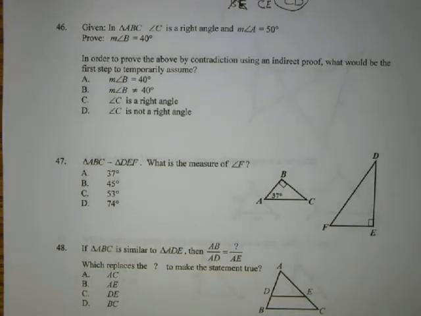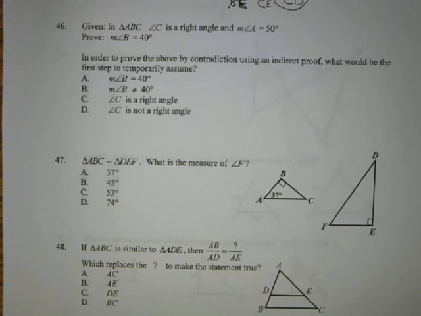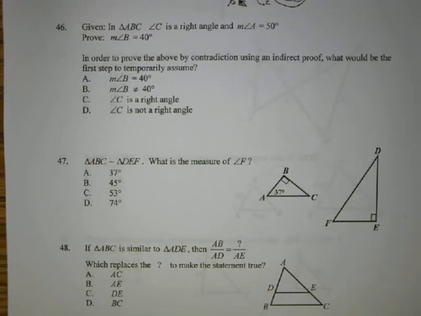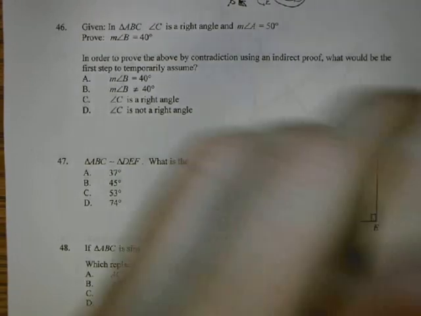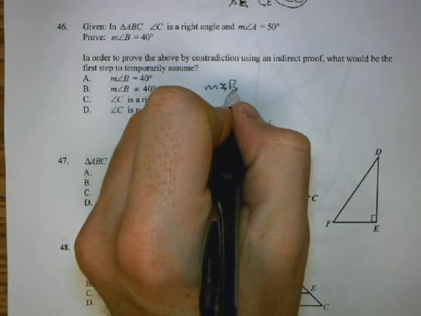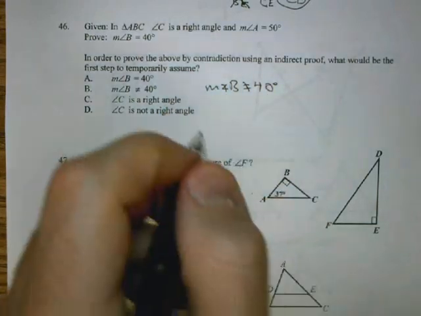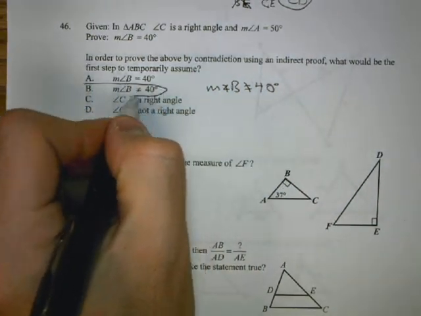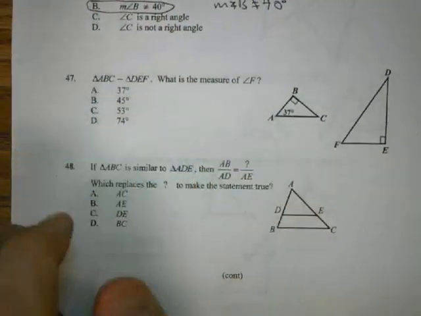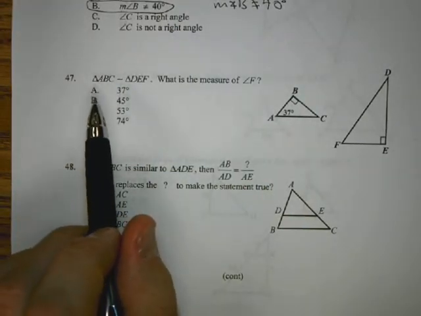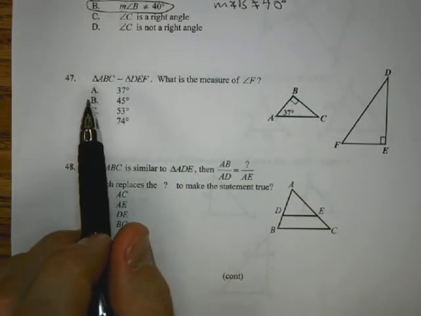Number 46, it's an indirect proof. What would we assume temporarily as our first step? We always take the given that we want, and we use that information. It's the proof we want the opposite of, because if we prove that the opposite doesn't work, then that means the original statement would work, so we assume that the measure of angle B is not equal to 40.